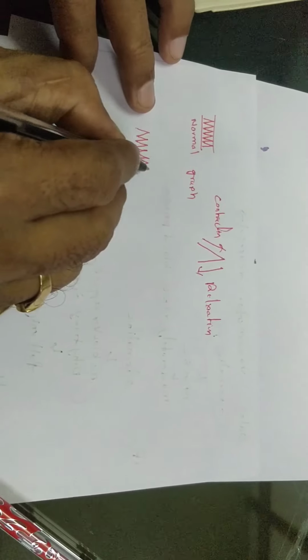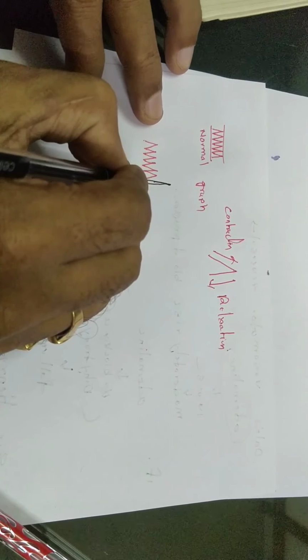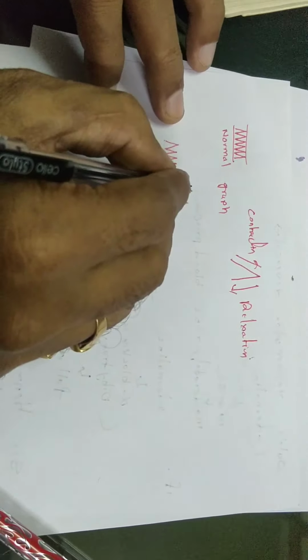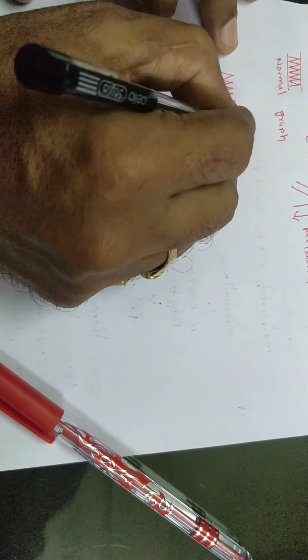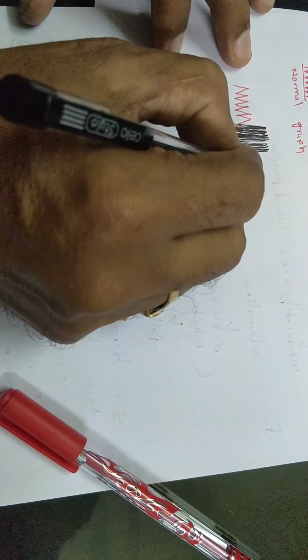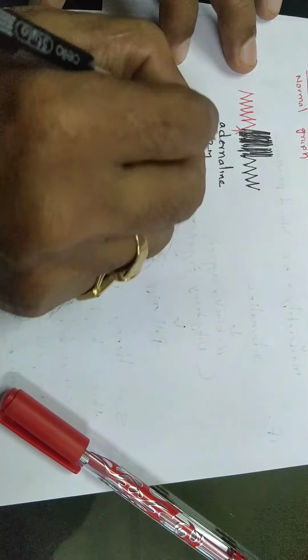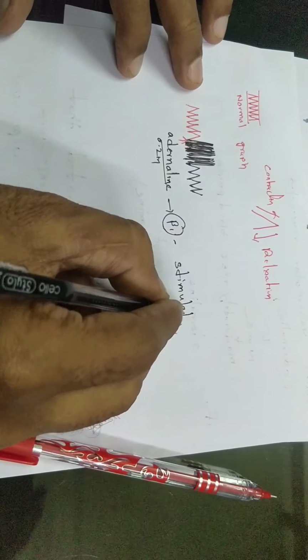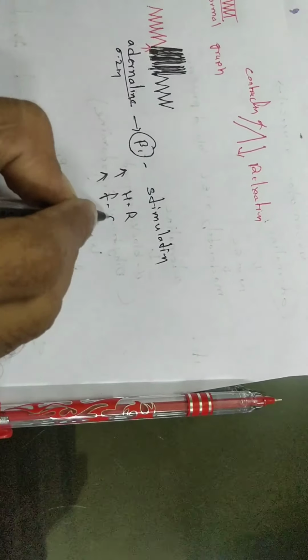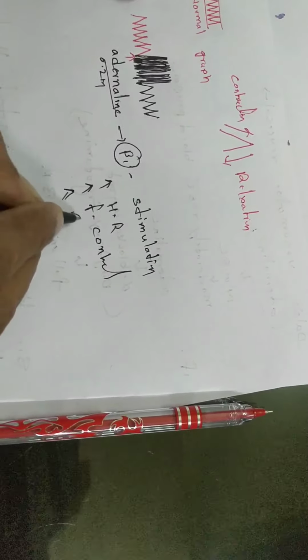Then what happens? Adrenaline stimulates beta 1 receptors in the heart. They increase the heart rate and the force of contraction, and increase the blood pressure.